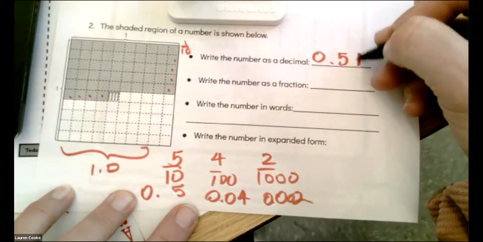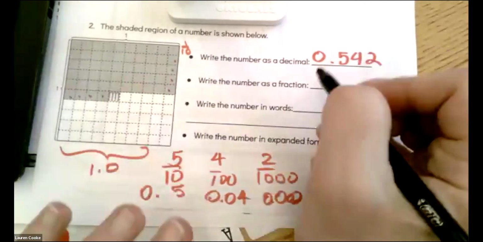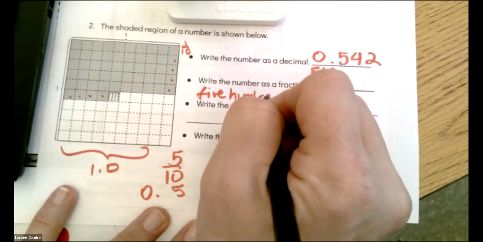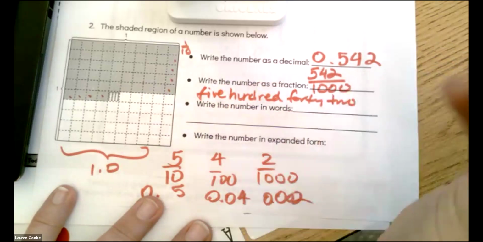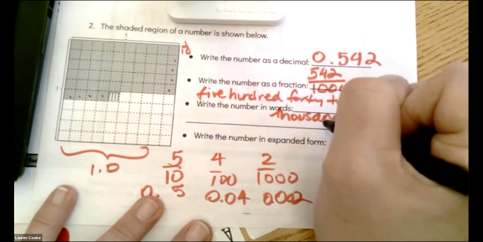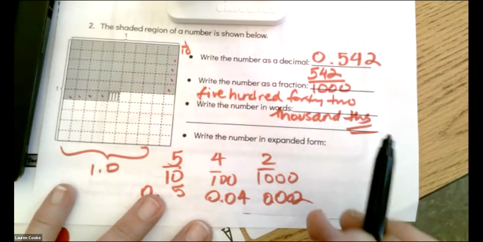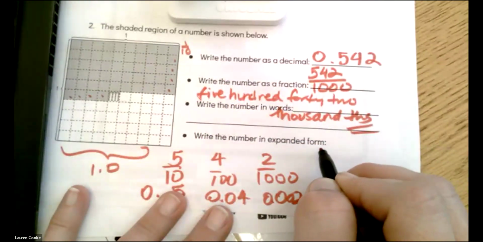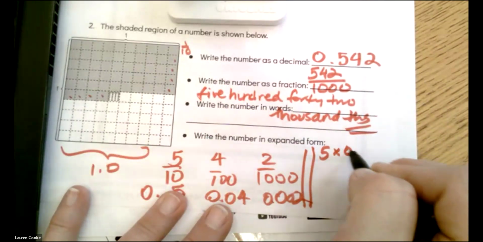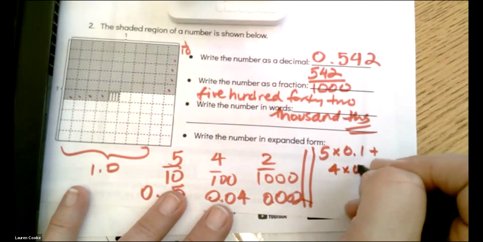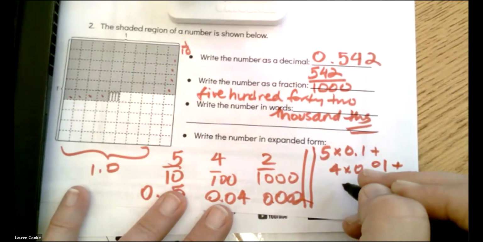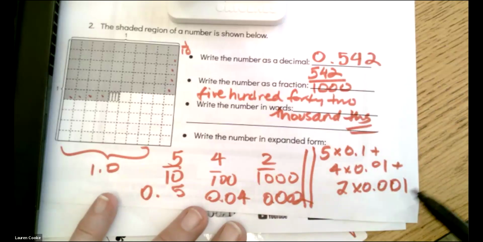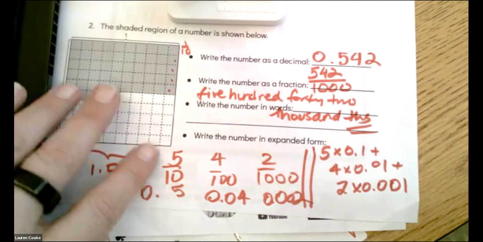0 holes, 5, 4, 2. Nice. And that's going to be 542 thousandths. And it's going to be 542 thousand THS. Most of you are doing a good job about that, but it has to be THS at the end. Now, expanded form, I'm going to have to squeeze this a little bit because I don't leave a ton of room. It's going to be 5 times 1/10 plus 4 times 100th plus 2 times 1,000th. Okay. And you could have used fractions there if you want, but either way, this is the expanded form. All right. So check your work.